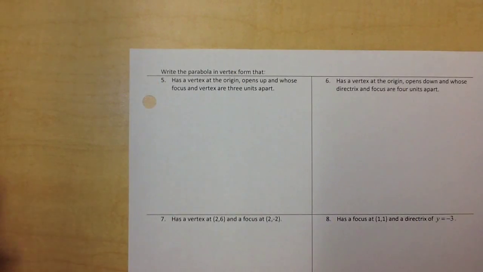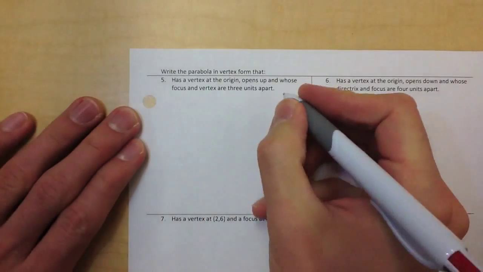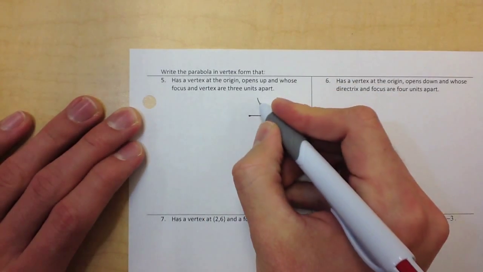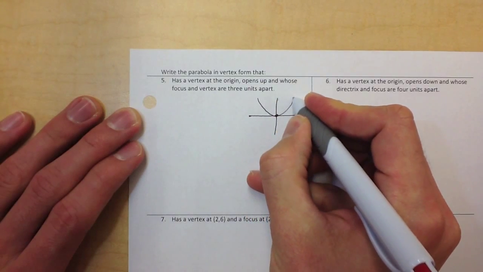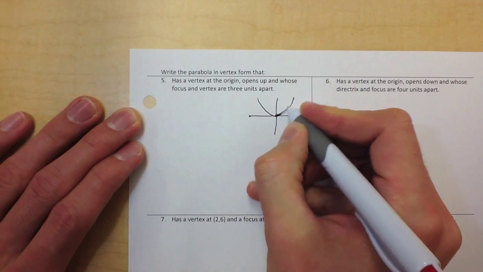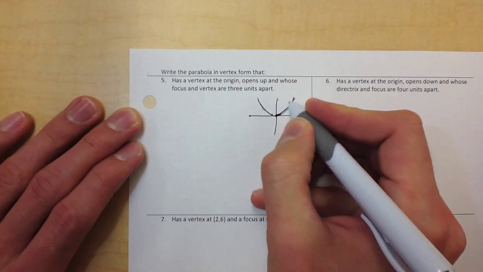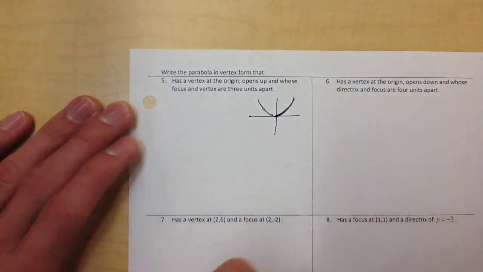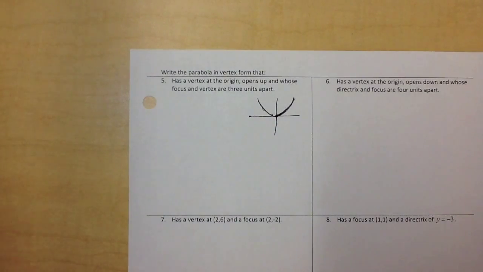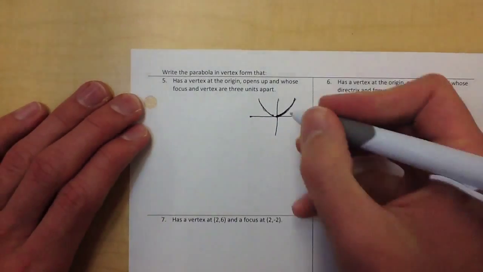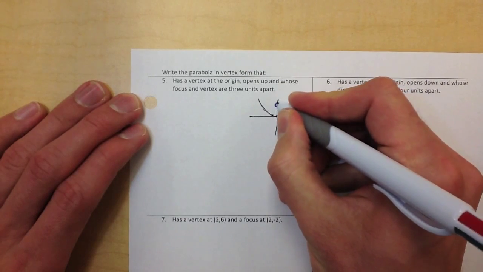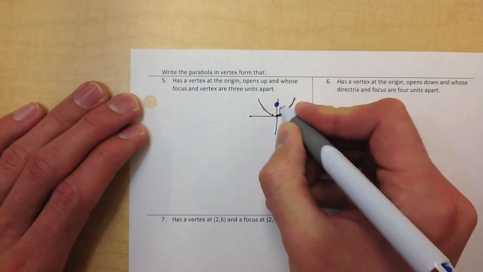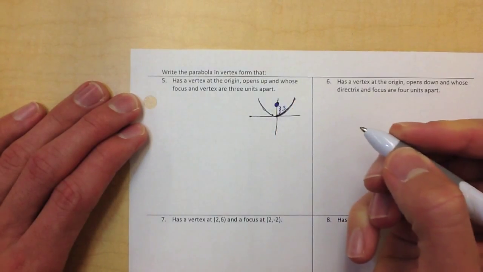Okay, here's number 5. It has a vertex at the origin. Let's just go ahead and draw it. We know that it has a vertex there, and it opens up, so we can draw it. It doesn't have to be perfect. It's just pointing in the right direction. And the focus and the vertex are 3 units apart. You know your focus is in here somewhere. We'll just put a dot there. And what we do know is that this distance right here is 3.